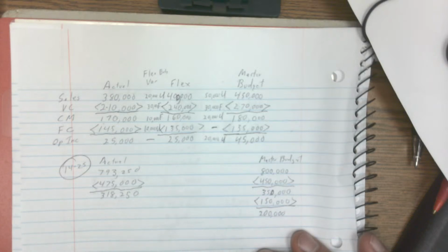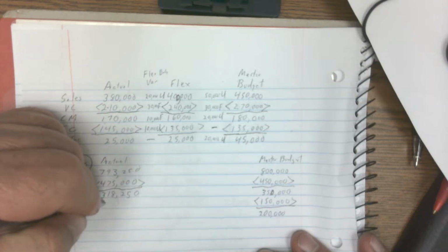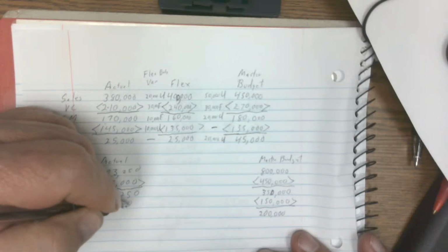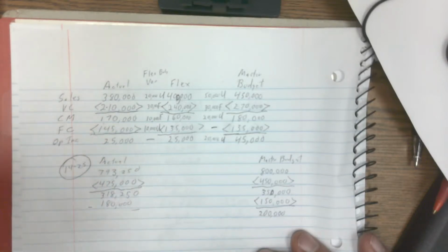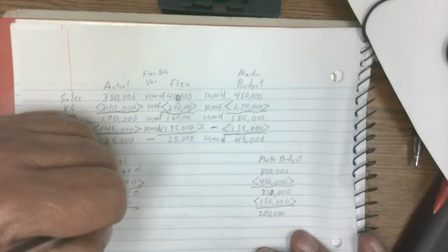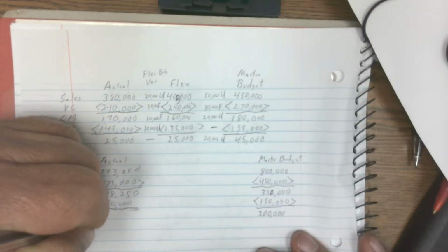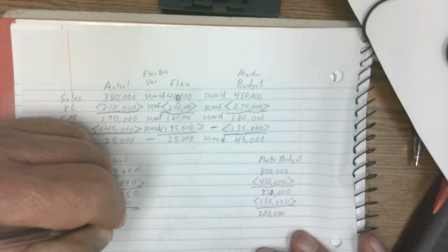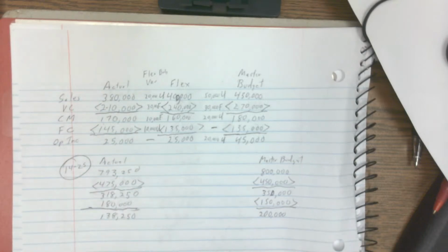Our fixed costs came in at 180,000. Giving us operating income of 138,250. Okay, so that's our actual.